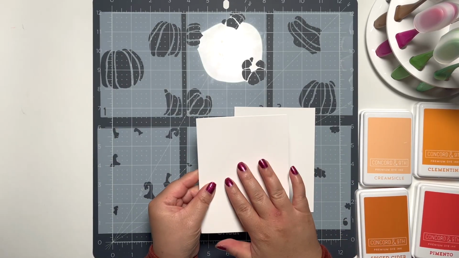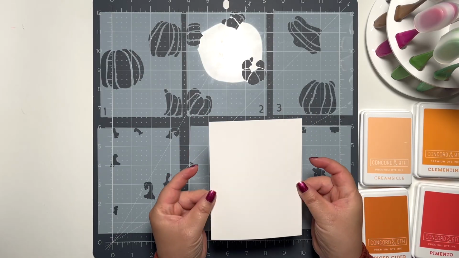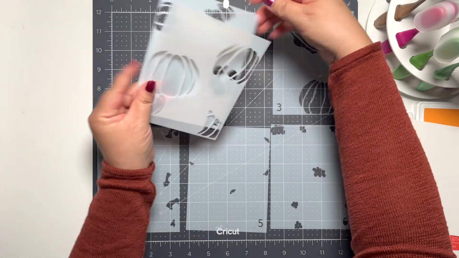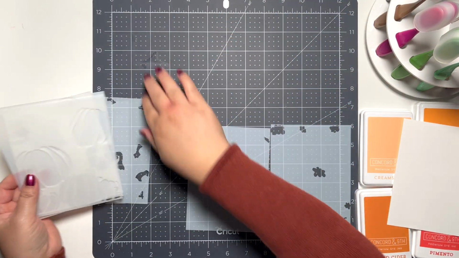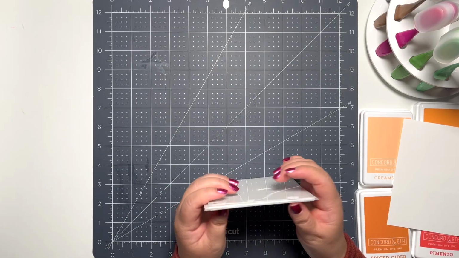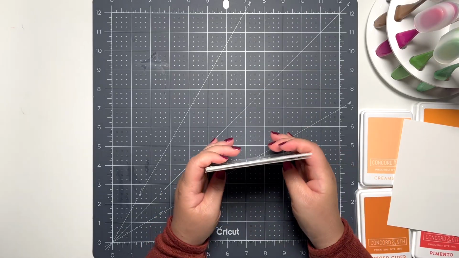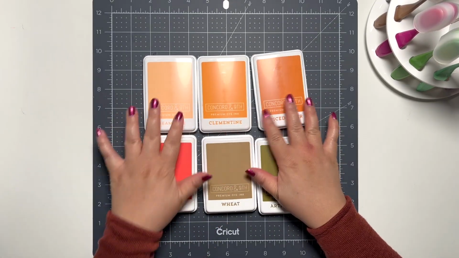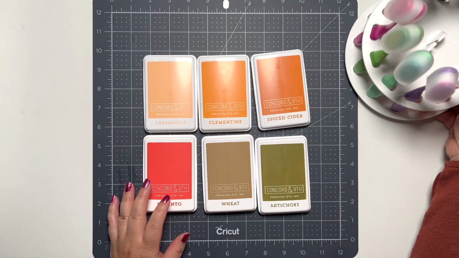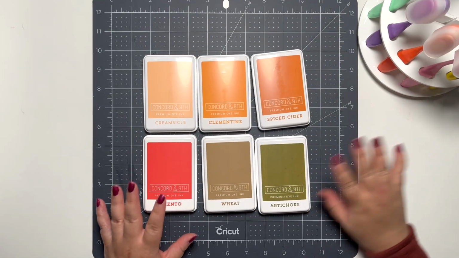I am going to make an A2 size card, which is 4.25 by 5.5, and it's just going to be a regular side folding panel or card base. I'm going to put that to the side, and then I'm actually going to shade in my stencils over this little piece of 80-pound cardstock that also measures 4.25 by 5.5. And these are the color inks that I have chosen to use. These are from Concord and 9th, and these are just some basic blending brushes that I got off of Amazon.